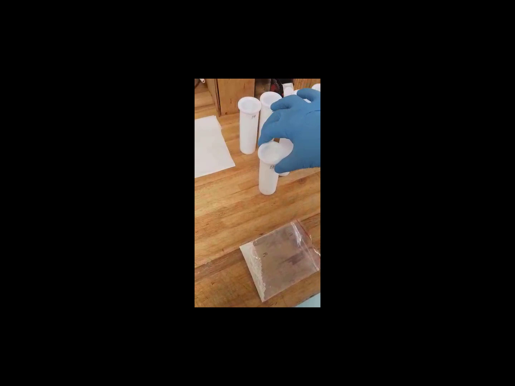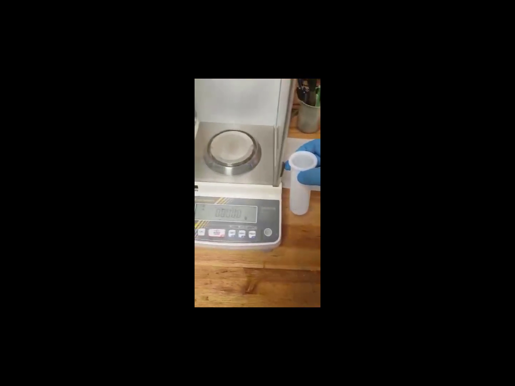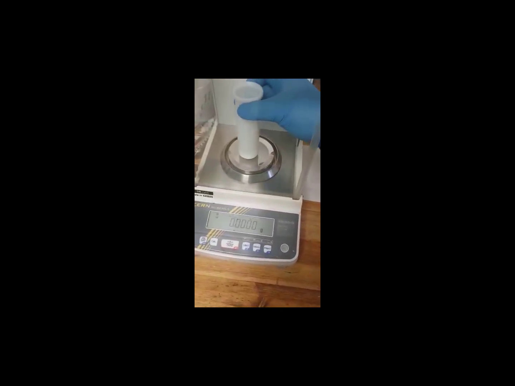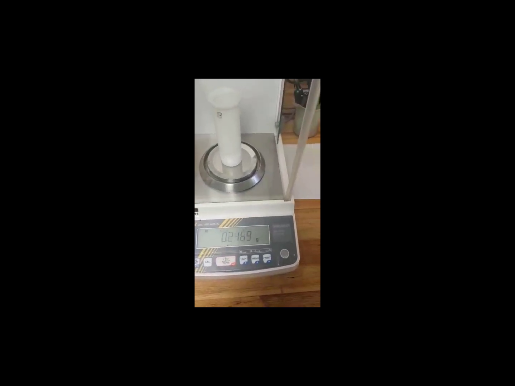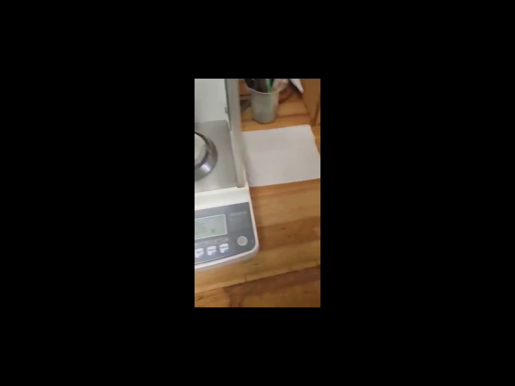Here we have an example of the digestion process on an organic-based sample. Approximately 0.5 grams of the sample is weighed directly into the Teflon digestion vessel.